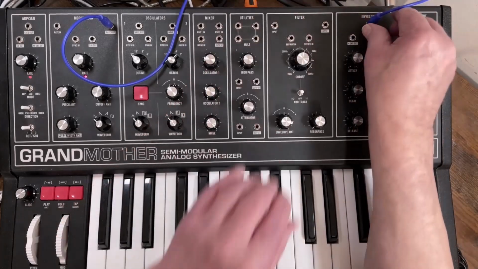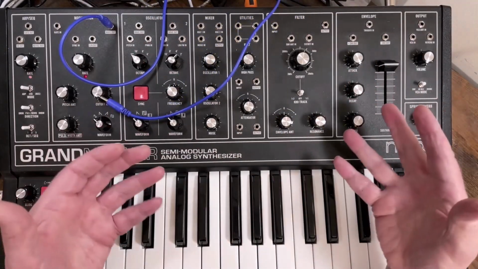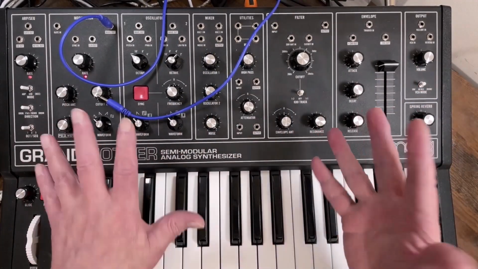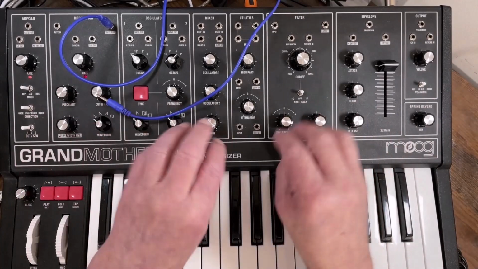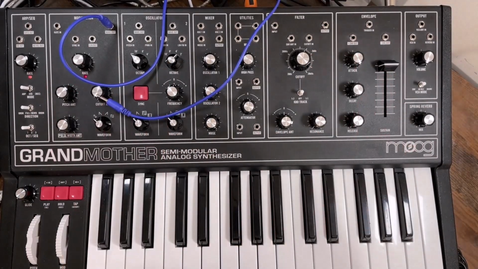Right, unplug that. So there you are. So that's two ways to create this helicopter sound, and as always, the essence of sound design on a synthesizer is to fiddle with the controls and see what happens.